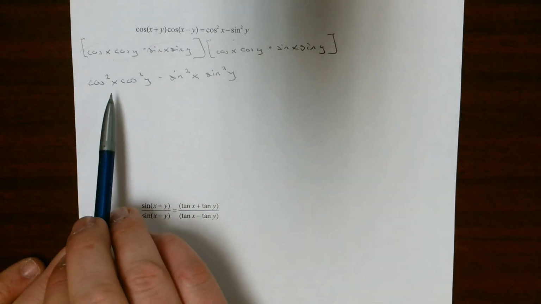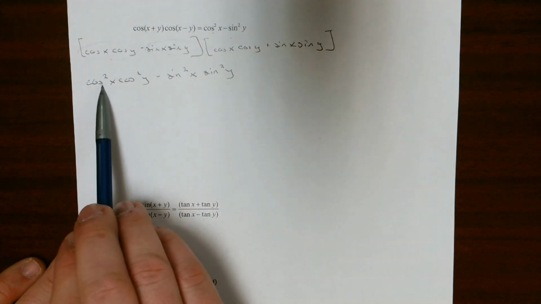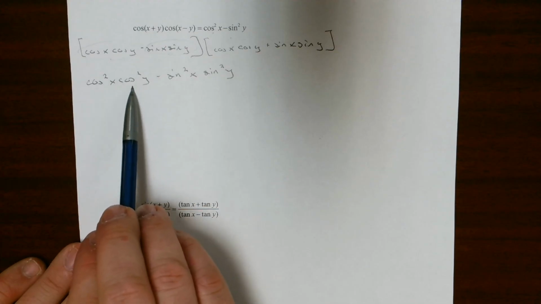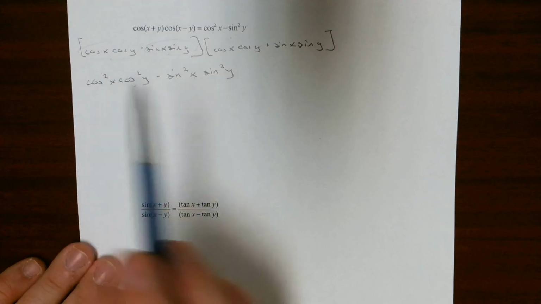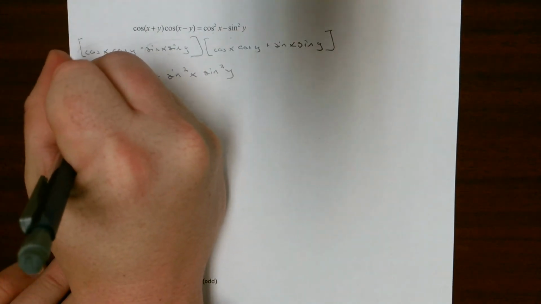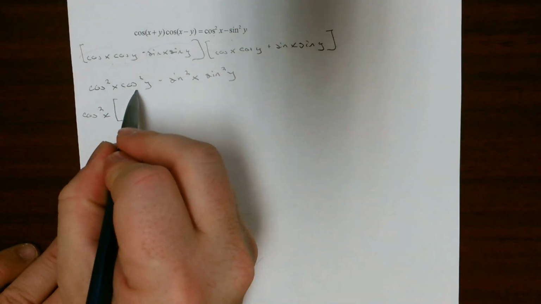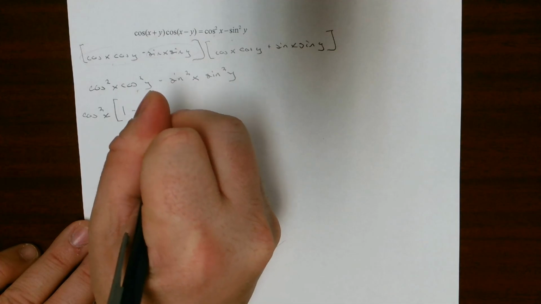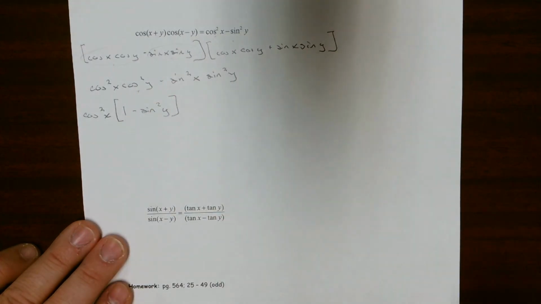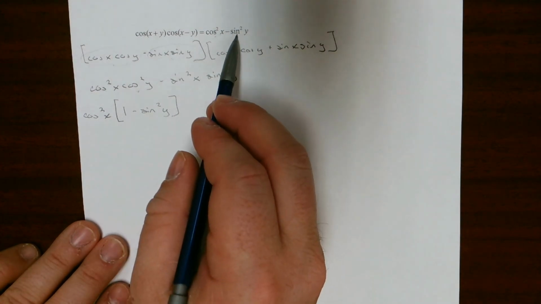Okay, so now we're looking at this and saying, cosine squared x, that's what I wanted, and there it is, so I don't want to mess with that. I certainly don't want this cosine squared y. So we've got to think, is cosine squared y equal to anything that does not have a cosine squared y in it? Because that's something we don't want. Well, if we remember our Pythagorean identities, cosine squared y is equal to 1 minus sine squared y, which happens to have a term in it that we want.